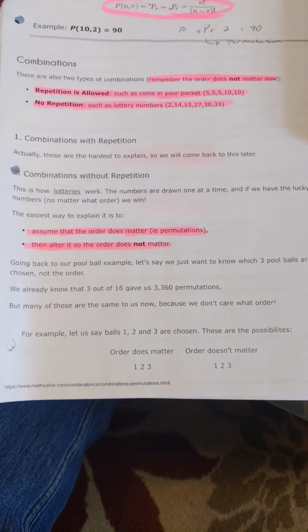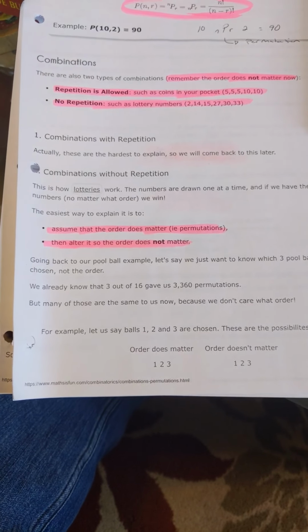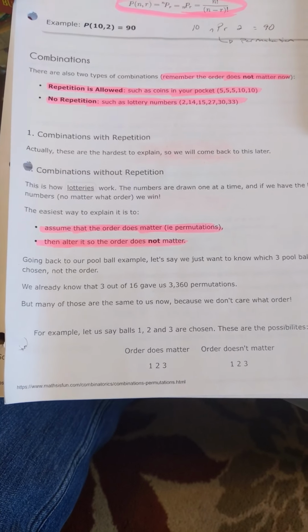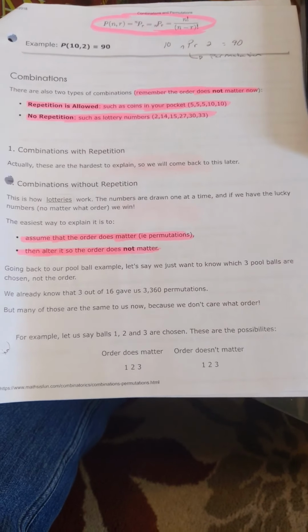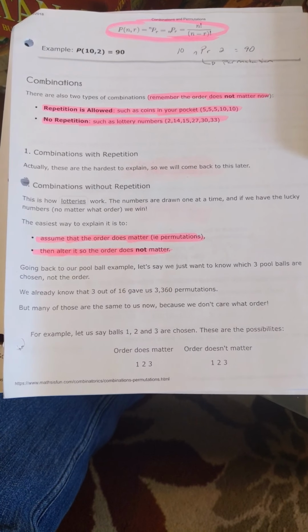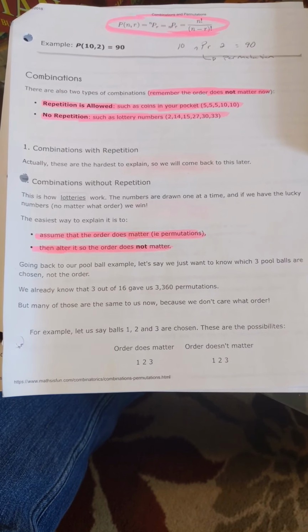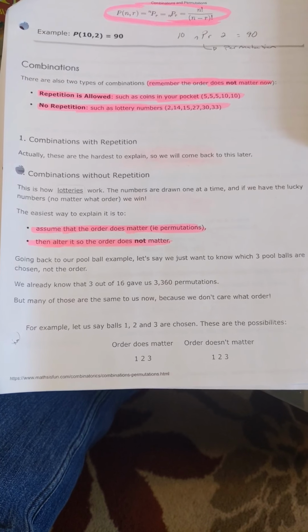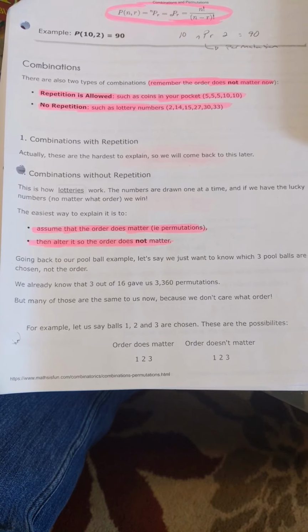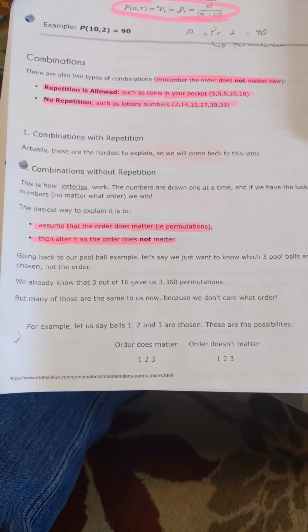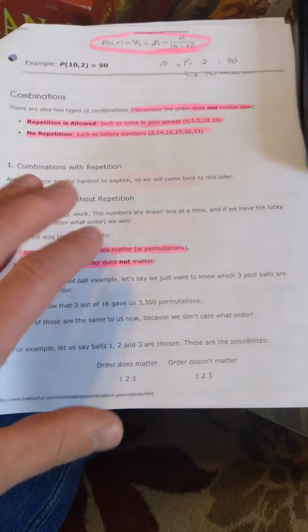The easiest way to explain it is to assume that the order does matter, then alter it so the order does not matter. Going back to our pool ball example, let's say we just want to know which 3 pool balls are chosen, not the order. We know that 3 out of 16 gives us that many permutations, but many of those are the same to us now because we don't care what order. For example, let us say balls 1, 2, 3 are chosen. These are the possibilities: order does matter, order doesn't matter.